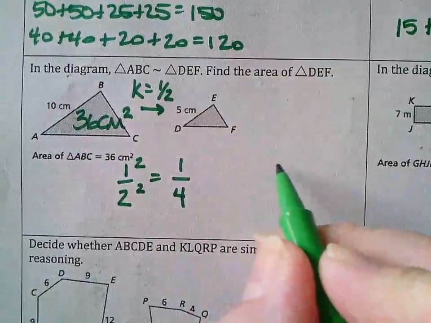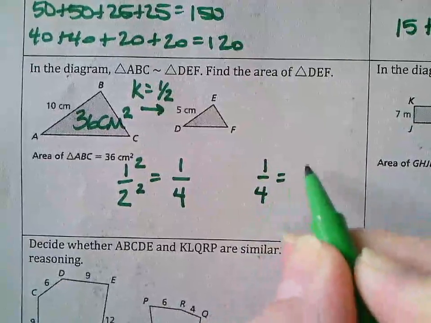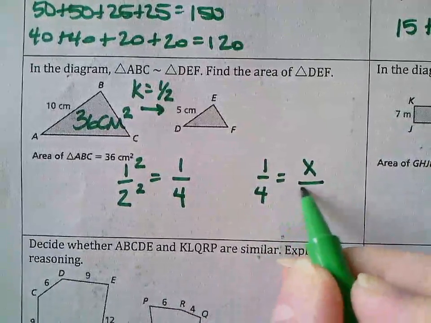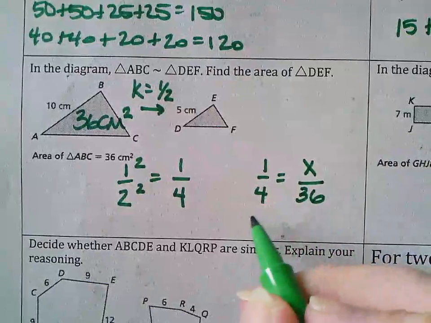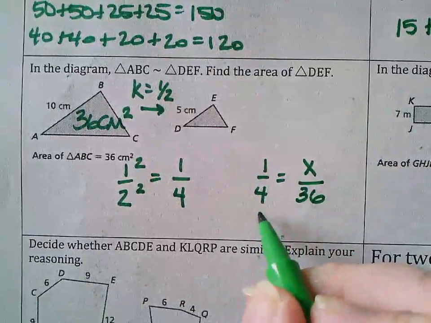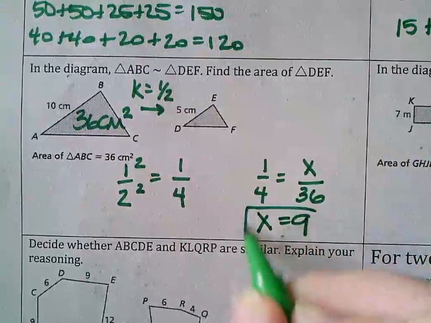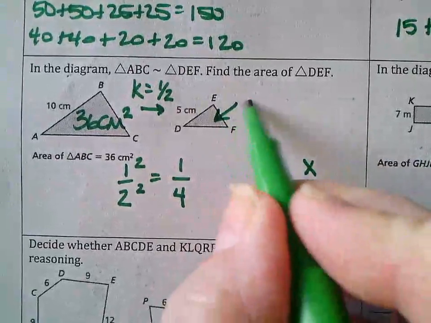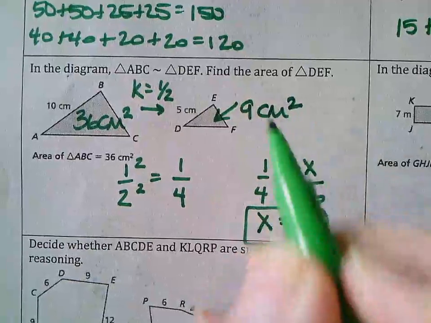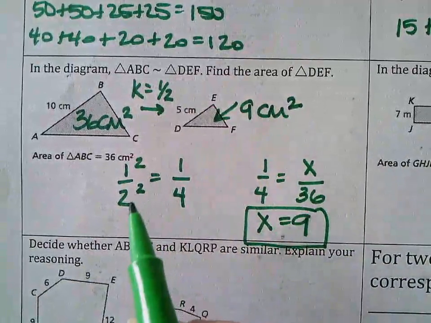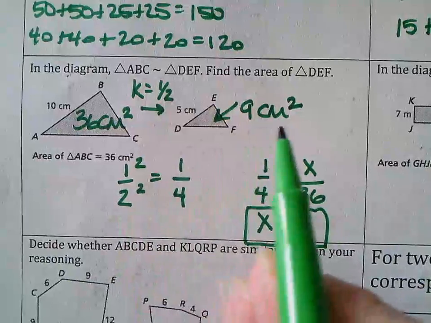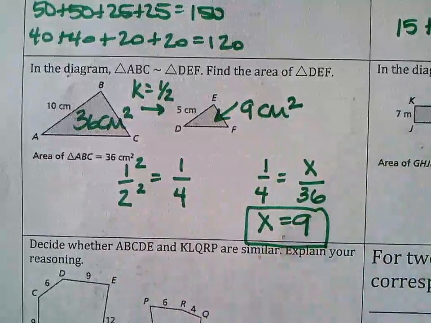So 1/4 is equal to x over 36. So you get 4x equals 36 or x equals 9. And so this is 9 centimeters squared. The reason that I have to square the ratio is because this is in square units.